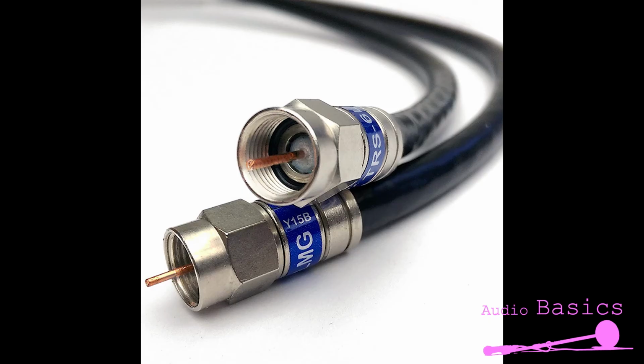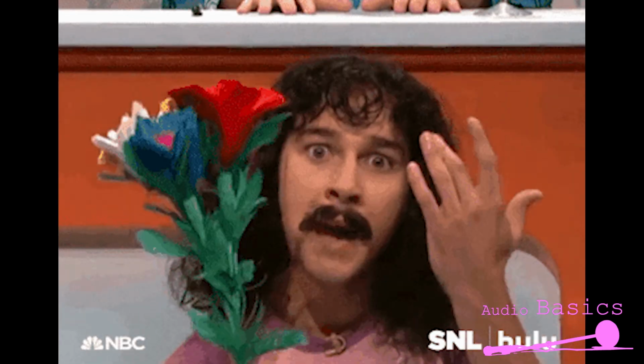It's for video. Here's a coaxial cable, used typically for home internet and to connect a cable box, if you still use one of those. Cable companies are the worst. You'll probably use this to connect to your modem so you can quickly get on Reddit and waste all of your time. Also, memes.